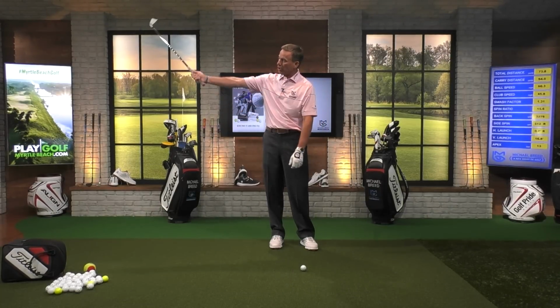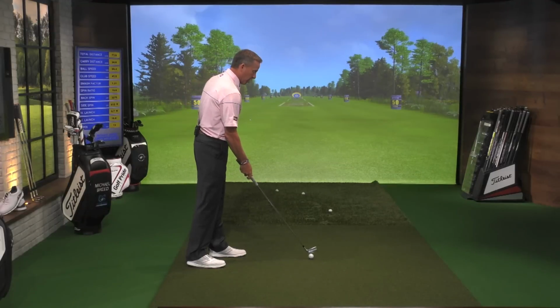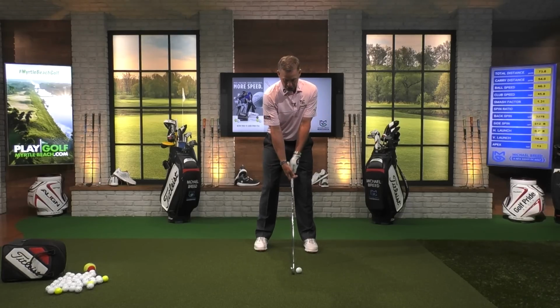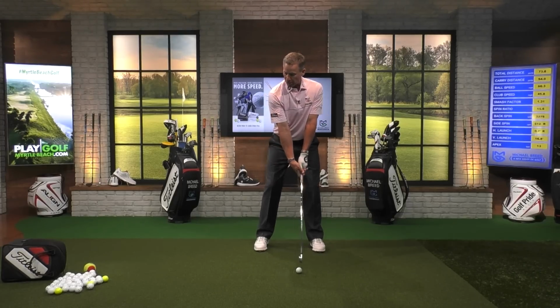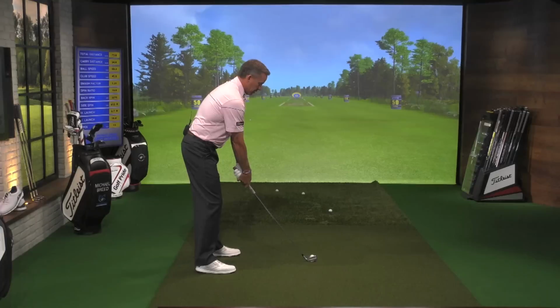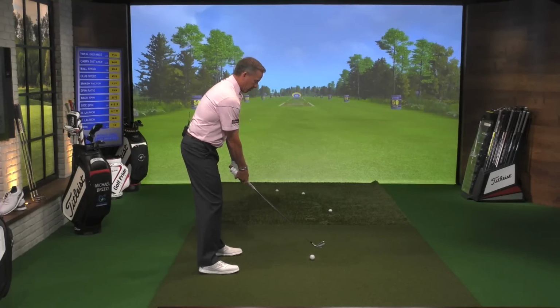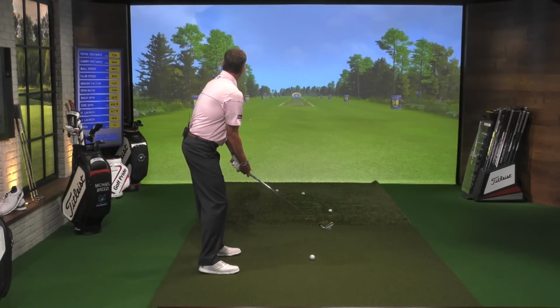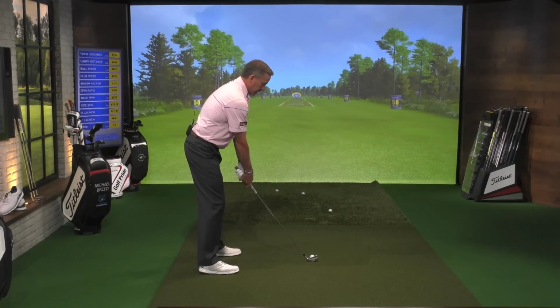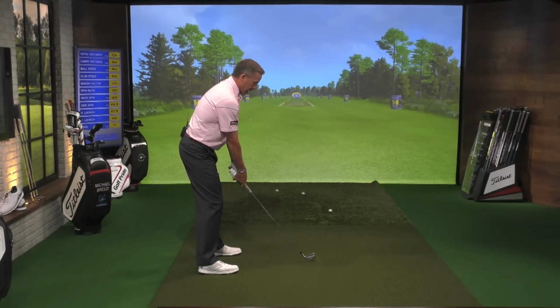So you do that drill where you get this extension back there with the right arm or the trail arm, and then we're going to put that into action with this club. So feel that right arm get way back there. See if we can get something similar to what we just got. We got 110, 123, and 189.